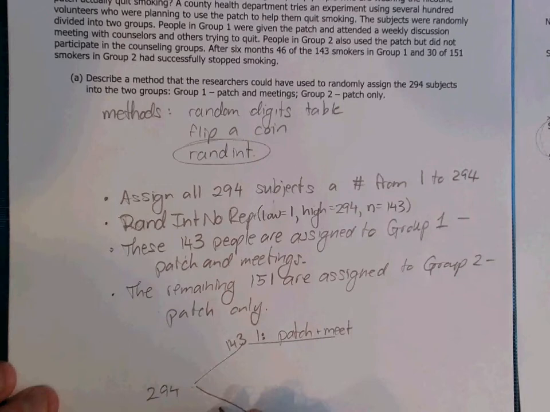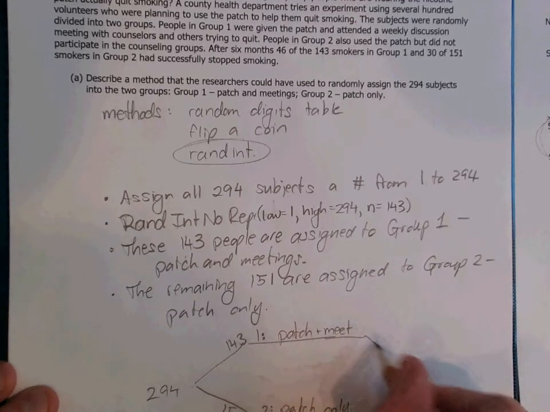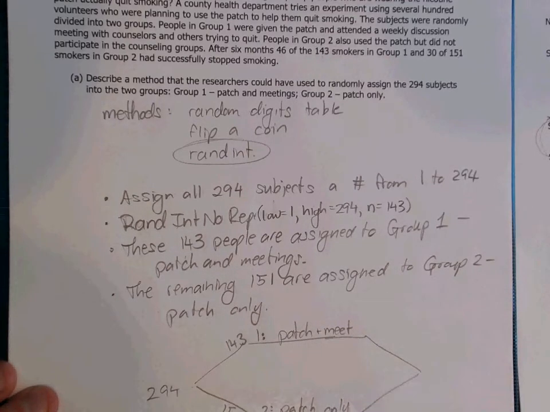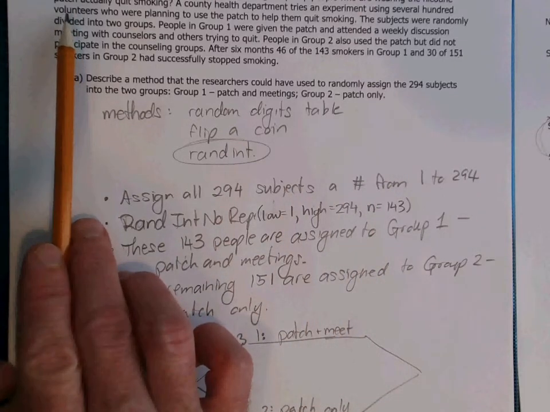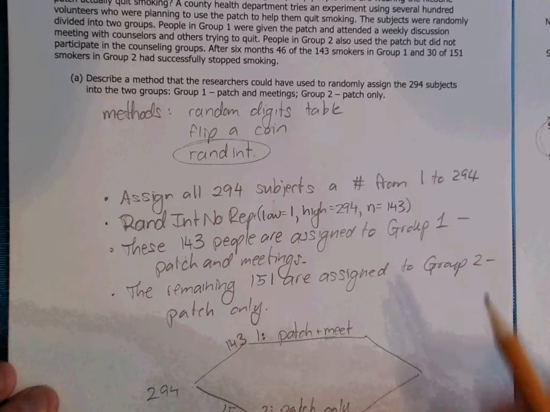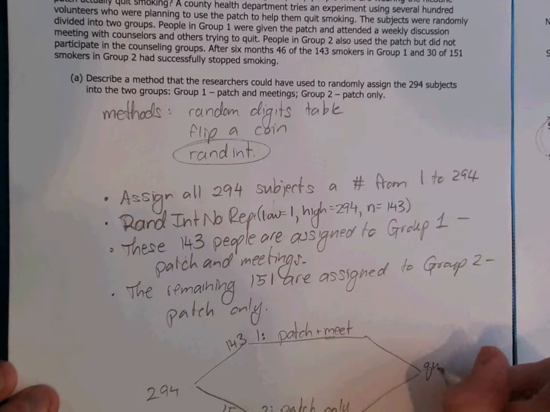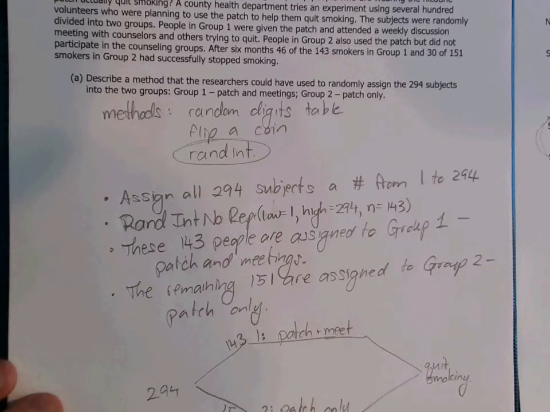And then down here, 151 were assigned patch only. And then at the end, the response variable, does the problem mention it? Is a measure of quitting smoking. I don't think it says the specific measure. It could be 6 months later, 1 year later.